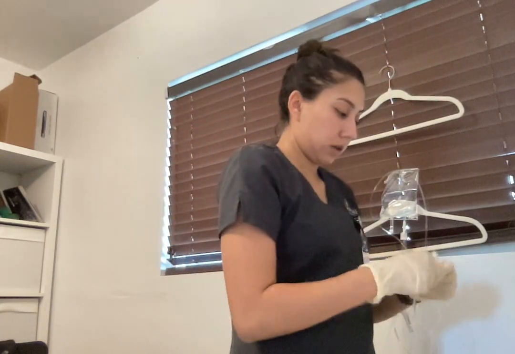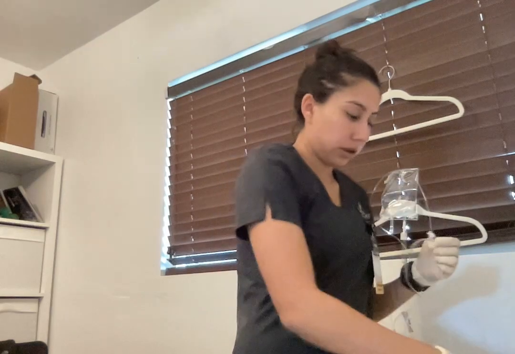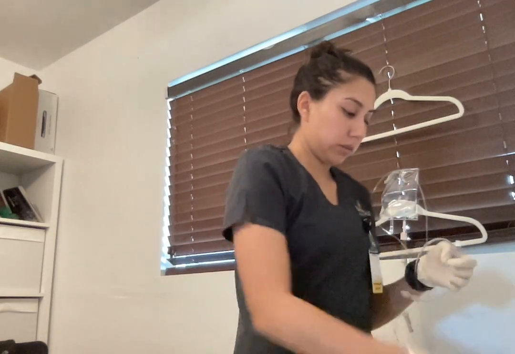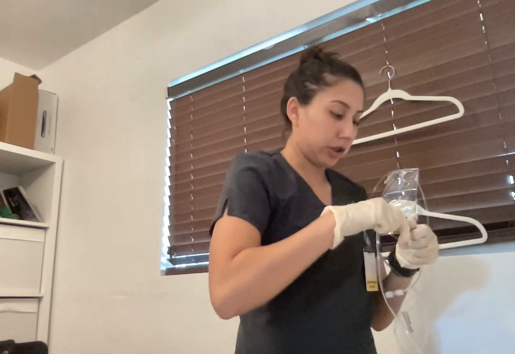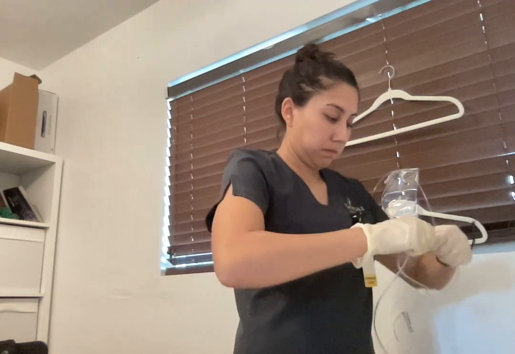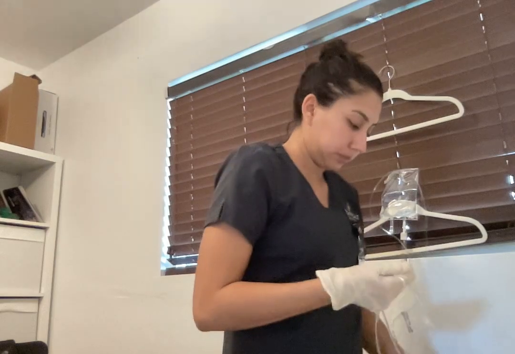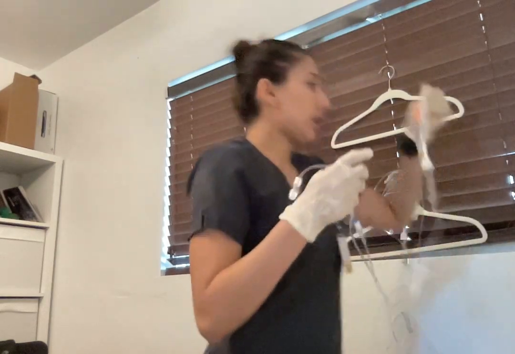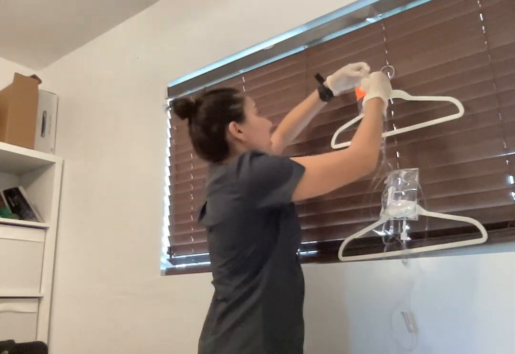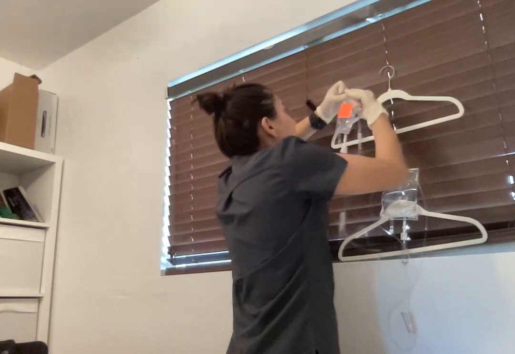Now I'm gonna wipe down the Y port right here and place the piggyback tubing into here because this is the medication. And then this adapter will go into the patient's IV. I'm gonna hang the medication higher because it's the medication.